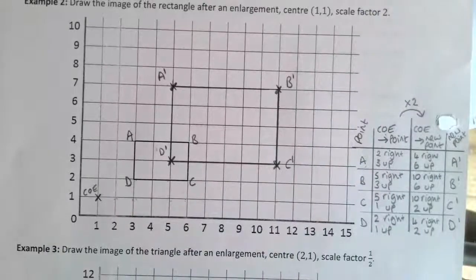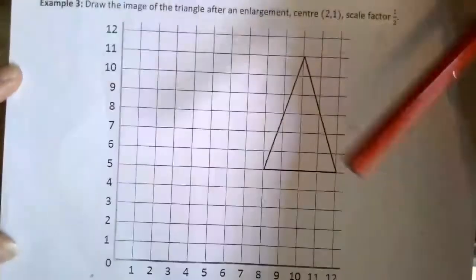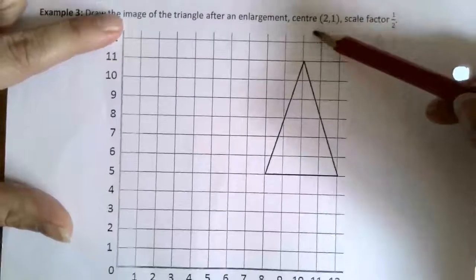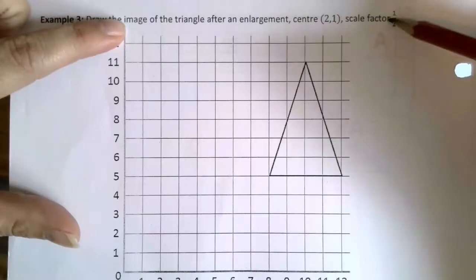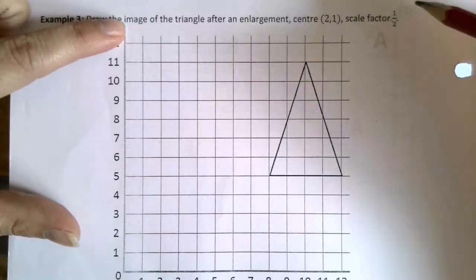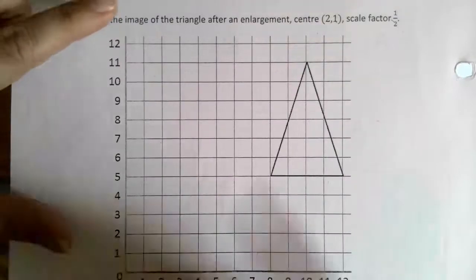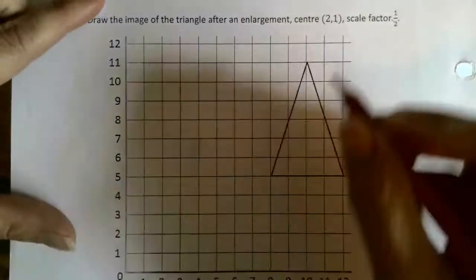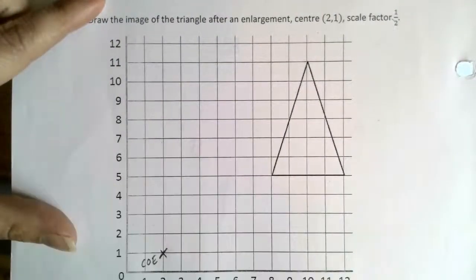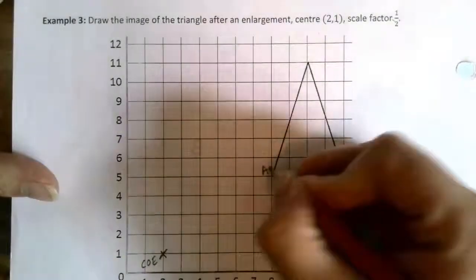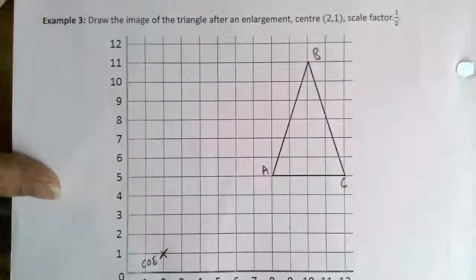Okay, let's look at this next example. So in this one we have to draw the image of the triangle after an enlargement, and we're told the centre of enlargement is 2, 1 and the scale factor is 1/2. So the first thing I'm going to do here is mark on the centre of enlargement. So that's my centre of enlargement. I'm going to call this A, B, and C. So we need to do our table again.